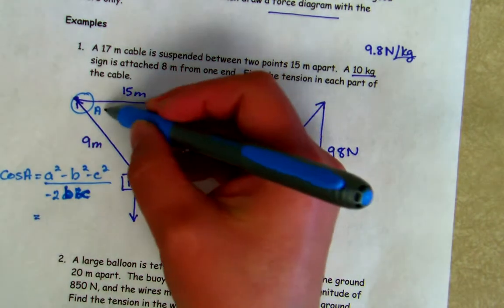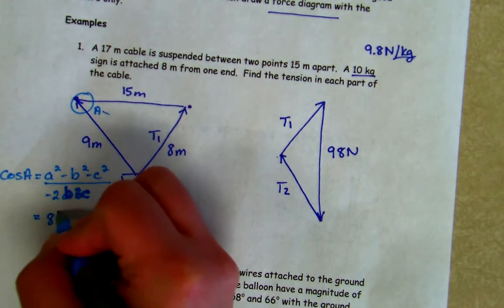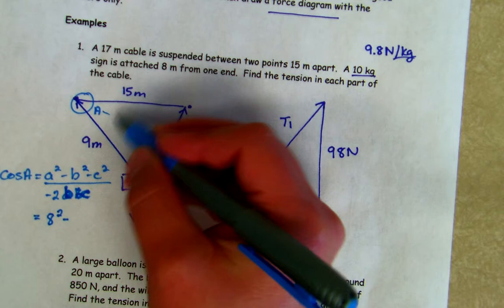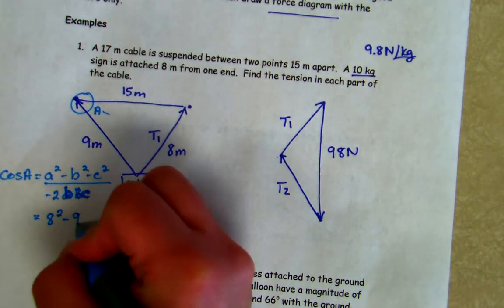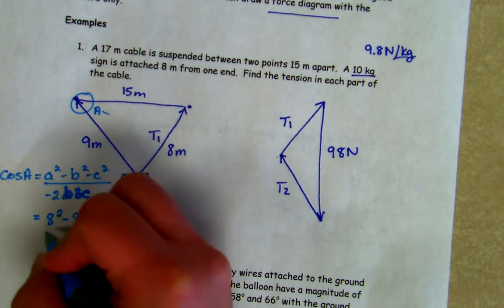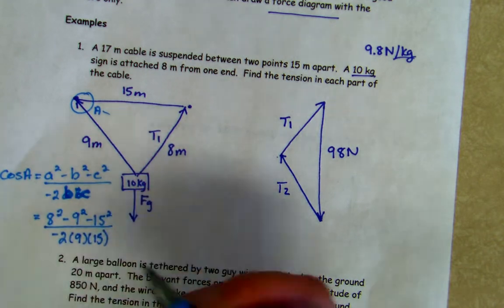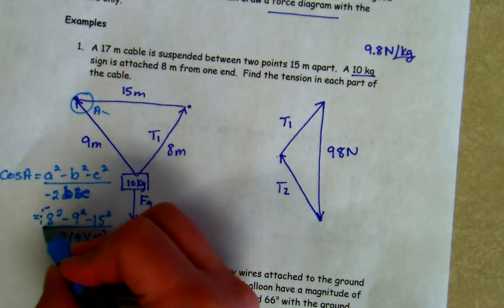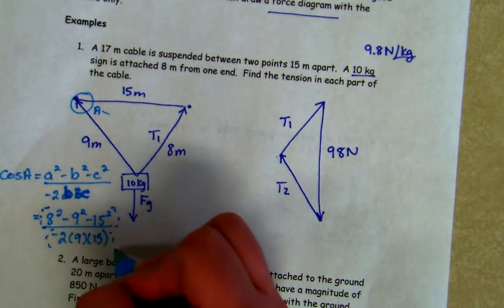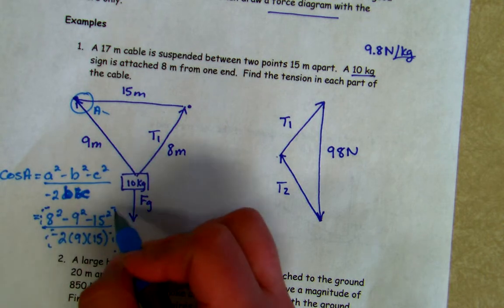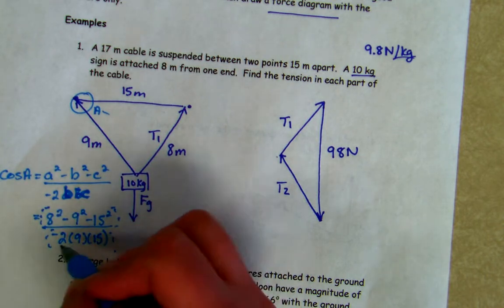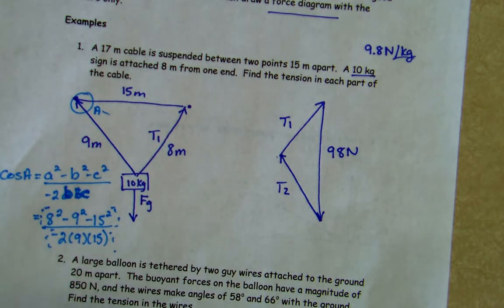Because now I can fill in. a is going to be 8 squared. b and c doesn't matter as long as I use one each. So I'm going to put 9 for b and 15 for c. And now the important thing is you realize there are implied brackets here. So when I type this into my calculator, I need to tell it the top either by putting it in brackets or hitting equals. And then I need to put the bottom in brackets as well.